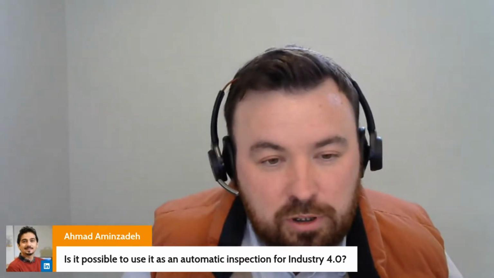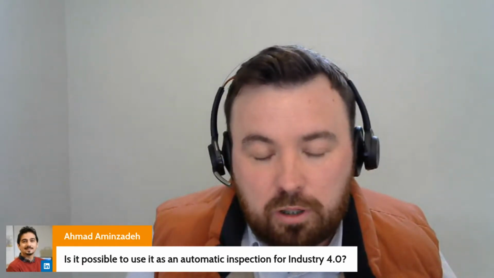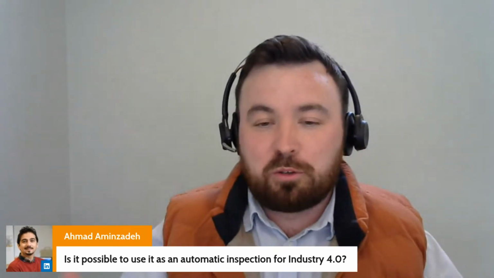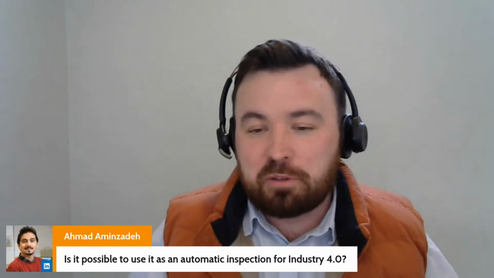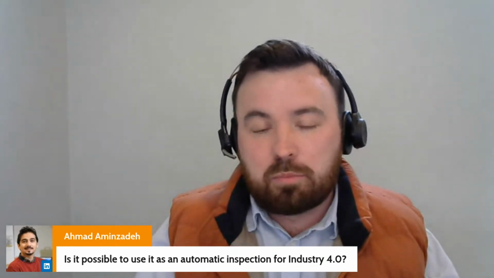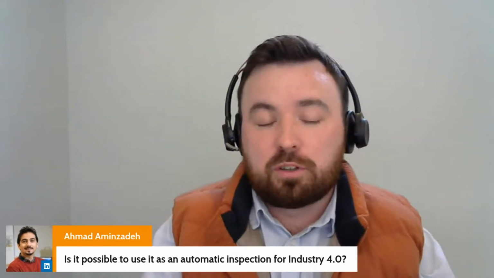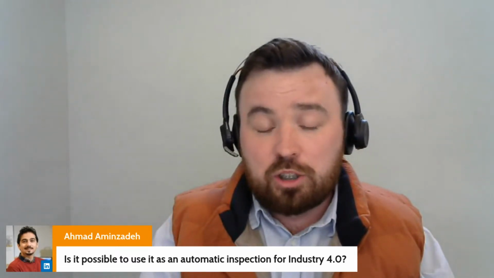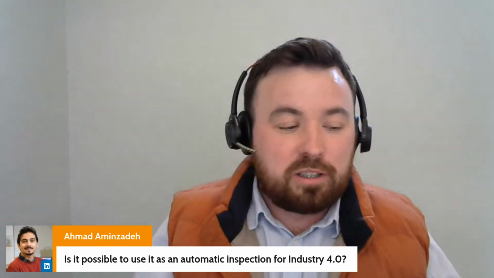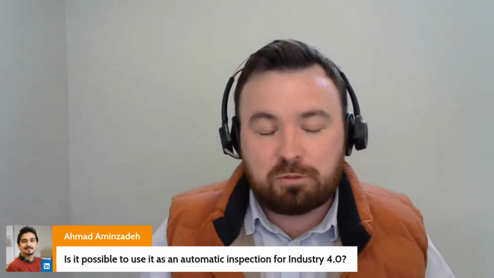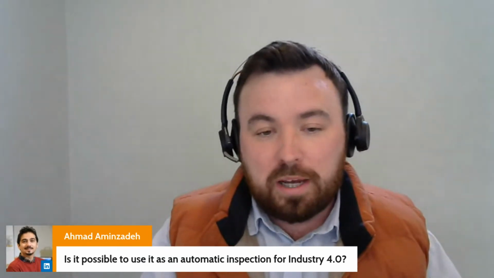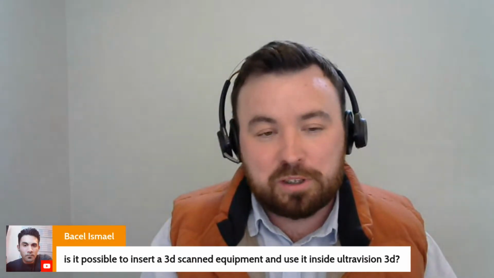Is it possible to use it as an automatic inspection for Industry 4.0? I guess it can help. Sure, Industry 4.0, the buzzword for next generation data gathering and digital twinning and representing as true as possible a component. We can take the data we use for 3D to create imaging and show representations of the data gathered in a 3D component. It's not strictly, in my opinion, a digital twin for sure, because we're looking at just UT data rather than other variables in there, but it's certainly on the way to Industry 4.0, I would say.